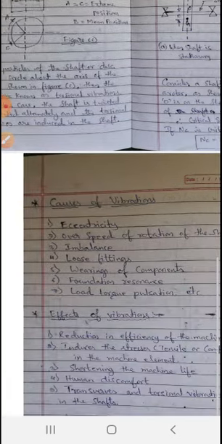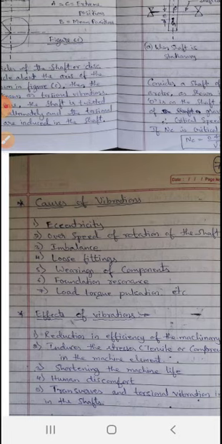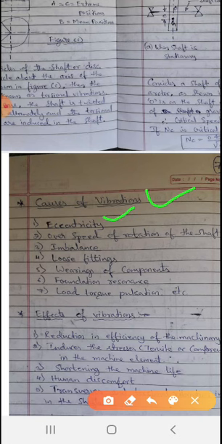Now I would like to discuss what the causes of vibration are. First one, eccentricity, that is the distance between the center of gravity of mountings and accessories and the axis of rotation of the shaft. That means when it is in misalignment. And second, overspeed of rotation of the shaft if the machine has imbalance. Fourth, loose fittings of the machine parts.